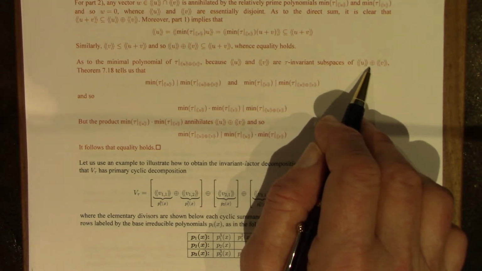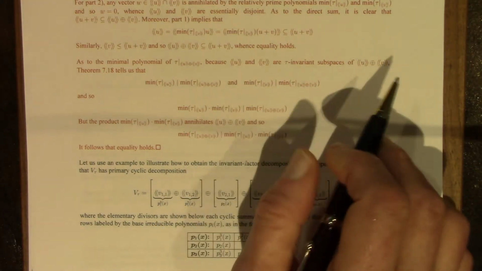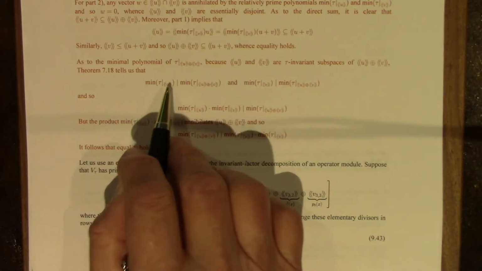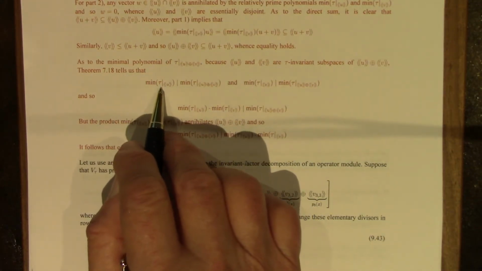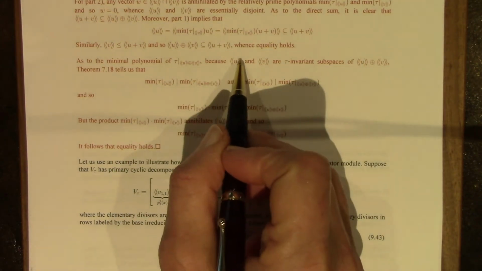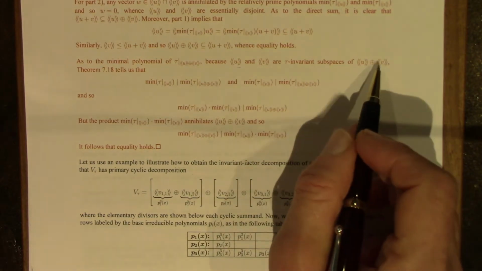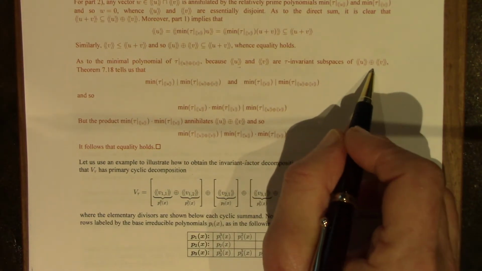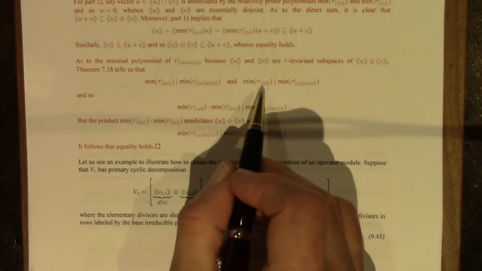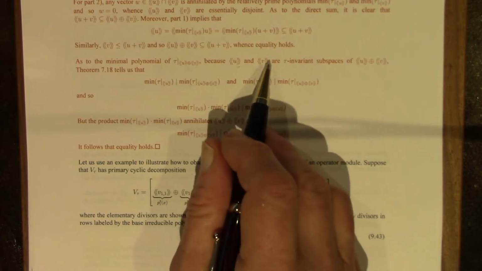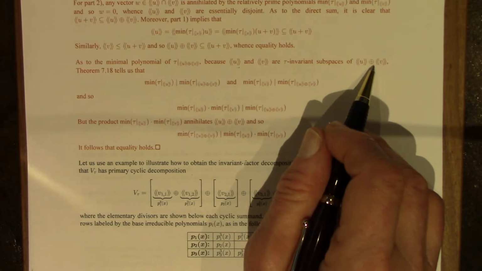We had a theorem back in chapter 7 that says that, therefore, the minimal polynomial of this cyclic submodule divides the minimal polynomial of this one. And similarly, the minimal polynomial of this submodule divides the minimal polynomial of this.